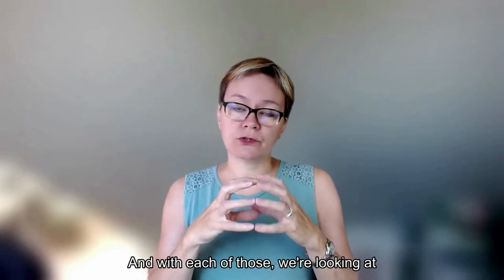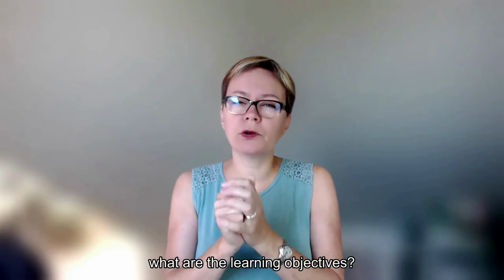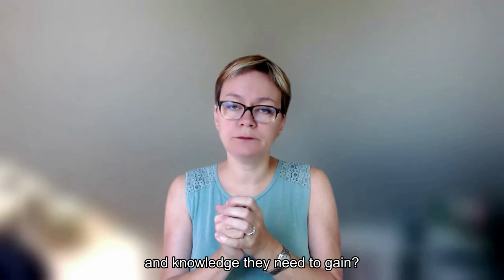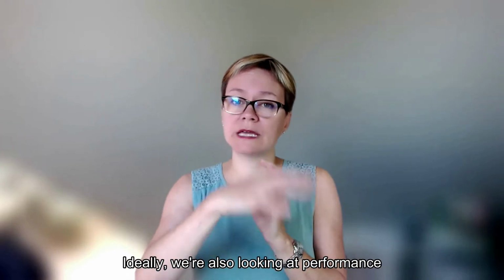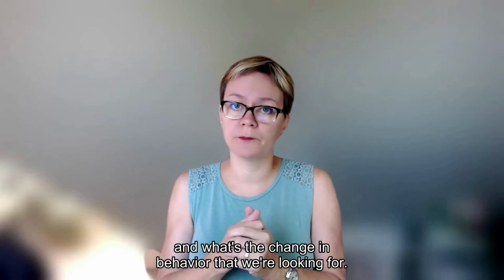And with each of those, we're looking at what are the objectives. So at a course level, we're looking at what are the learning objectives? What do people need to learn, the skills and knowledge they need to gain? Ideally, we're also looking at performance and what's the change in behavior that we're looking for.